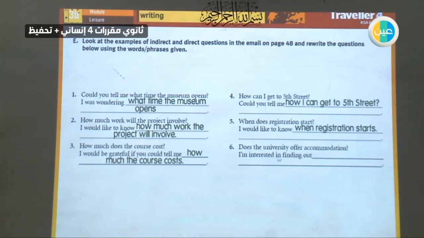I am interested in finding out whether the university offers accommodation. Because it is a yes or no question, we omit "does" and replace it with "if" or "whether". This is how to rewrite the questions again with the given phrases or words.